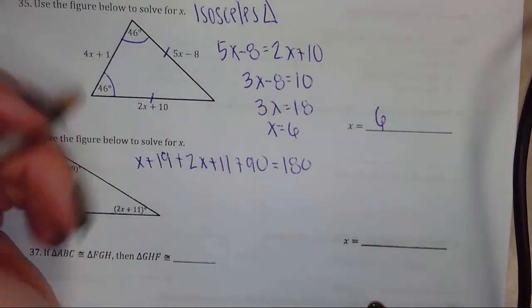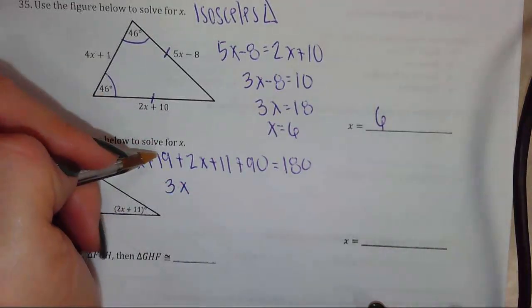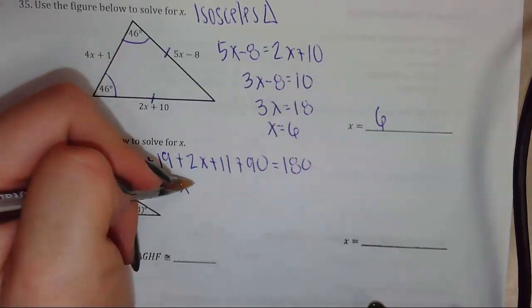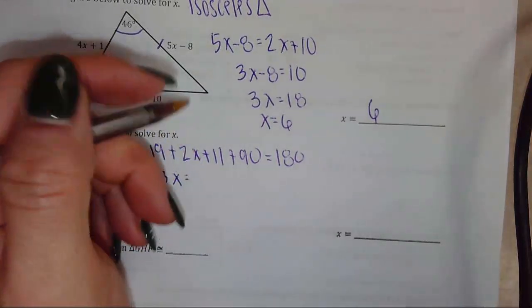I'm going to go ahead and combine my like terms. I'm going to get 3x, and I'm going to add these others.